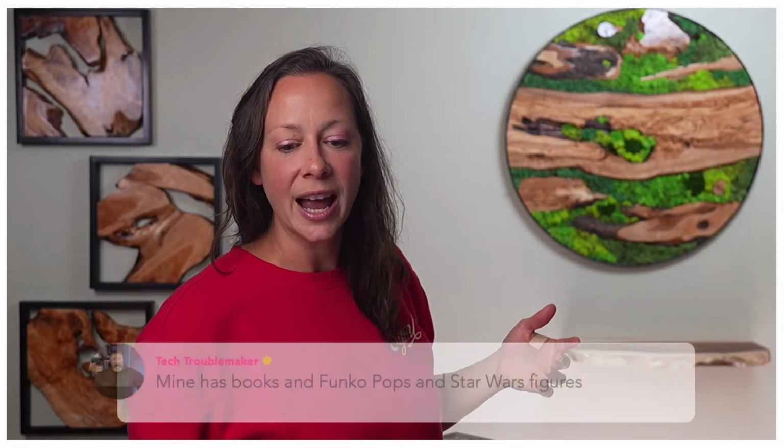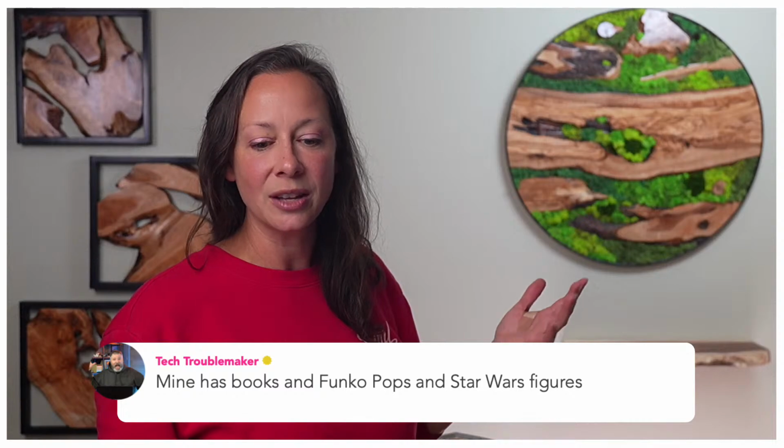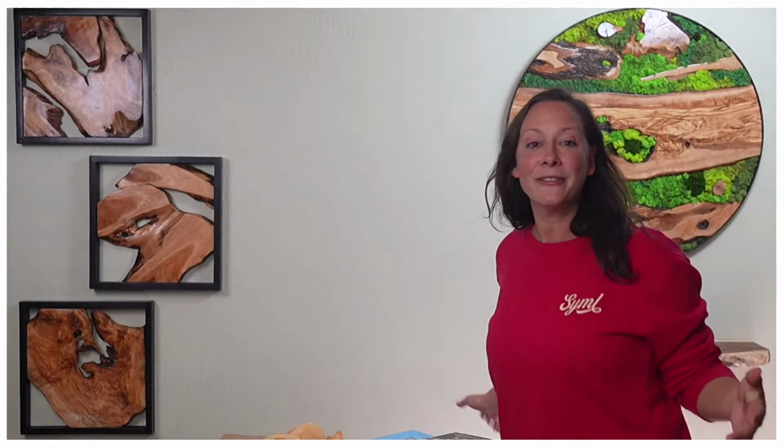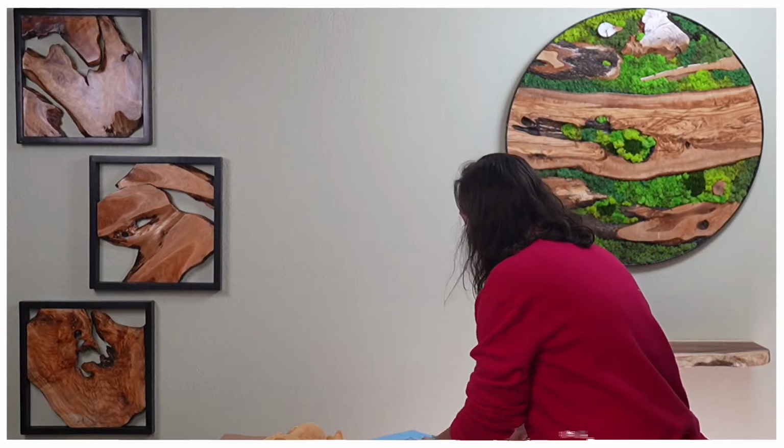So I have, Roy has books and Funko Pops and Star Wars figures. It could be anything. And it doesn't have to be, I want you to know that. So I gathered some books. You know, some books that mean something to me.